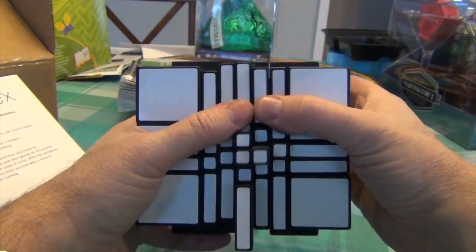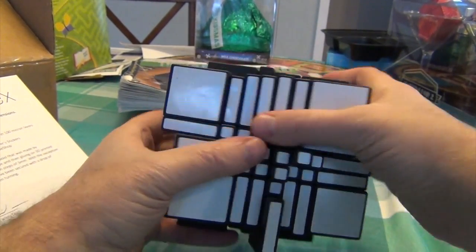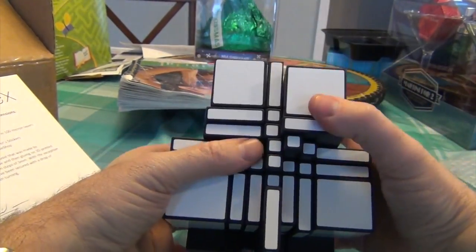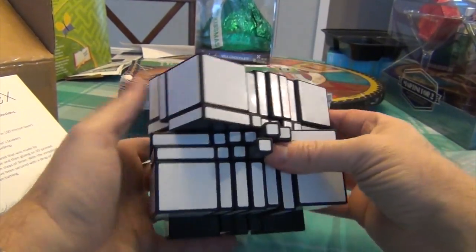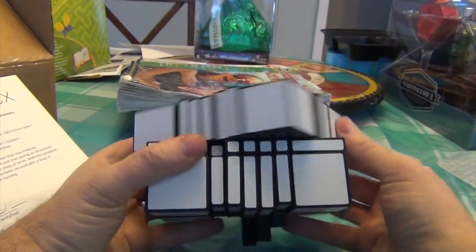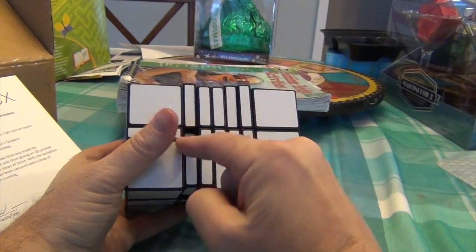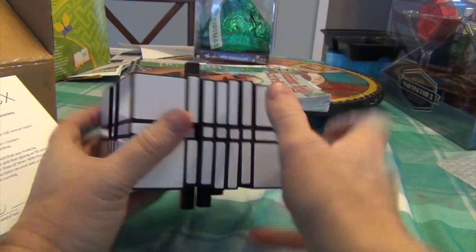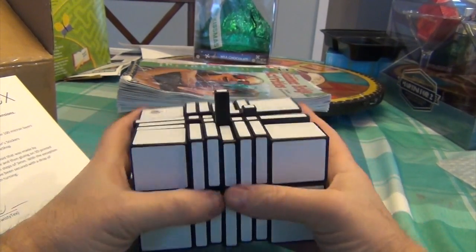I can't remember if I've ever done a tutorial on a supercuboid. I think that I have, somewhere in my journeys.